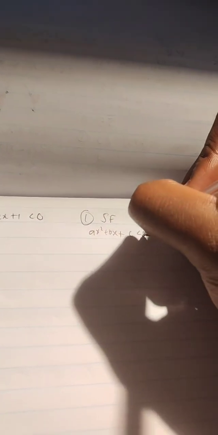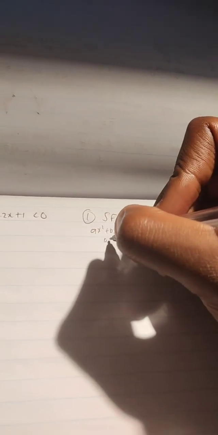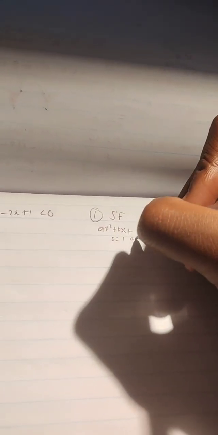Okay, x squared minus 2x plus 1. Remember, first step, standard form. Is the inequality in standard form? In other words, ax squared plus bx plus c less than 0, in this situation where a is equal to 1. In other words, a is positive. Do we have that situation? Yes, we do, guys. So the inequality is in standard form.